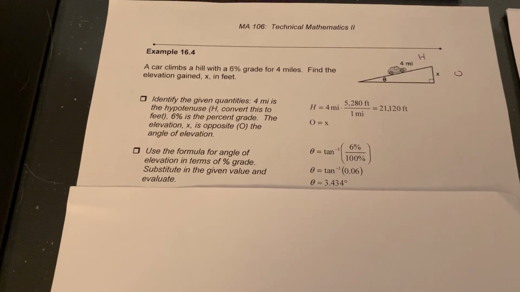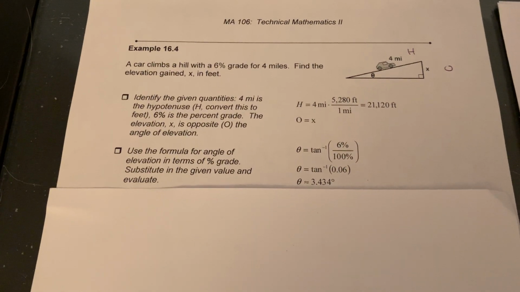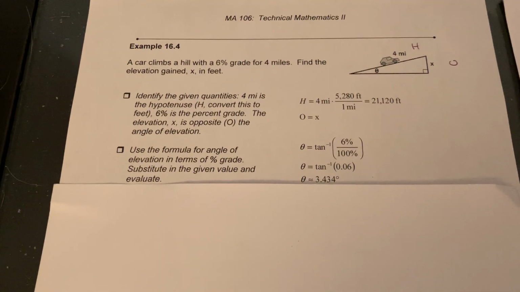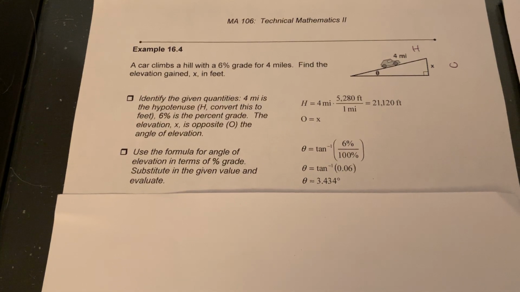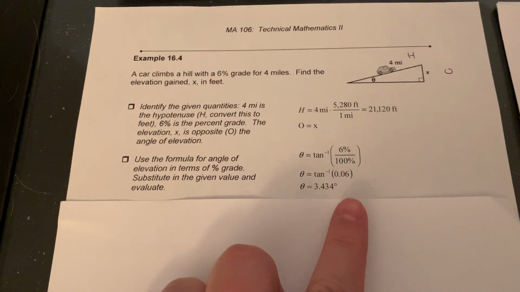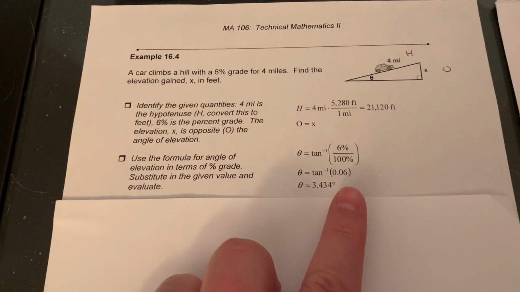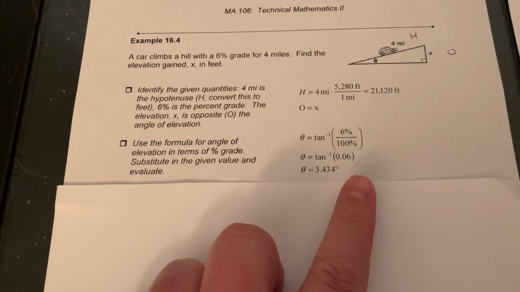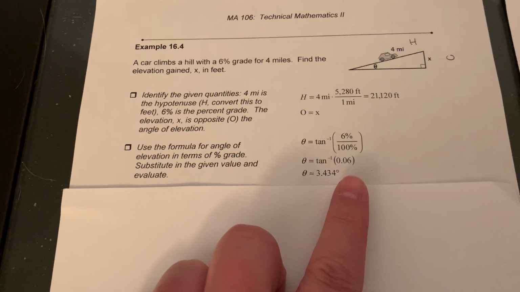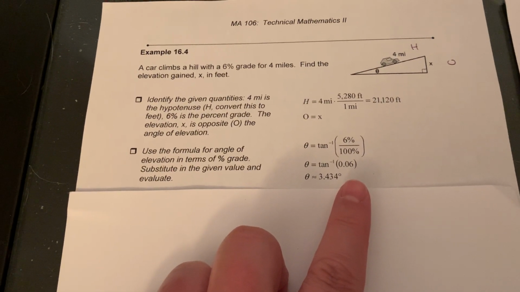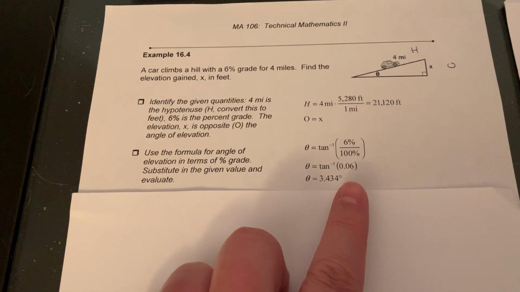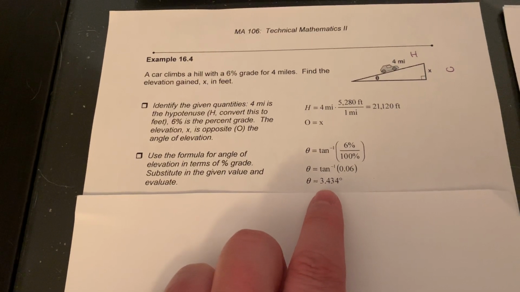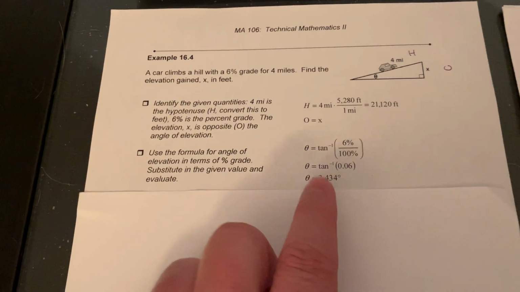So what's next? Well, we can find the angle of elevation, right? We saw in the last video, the last examples, we can connect our percent grade to the angle of elevation, the angle of incline, right? So that formula we were using is that our angle should be the tangent inverse of the percent grade divided by 100%, aka just the percent grade converted into a decimal, right? So 6% would, of course, be 0.06 as a decimal. Then if we do tangent inverse of that value, we're going to find our angle, which in this case would be 3.434.